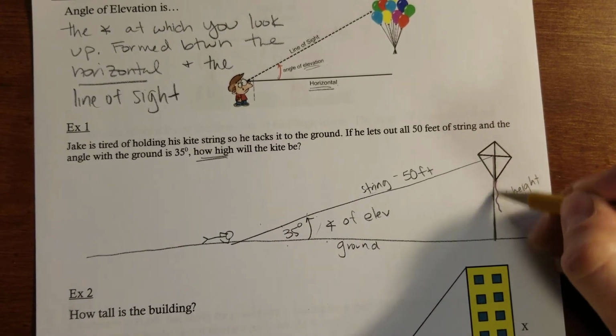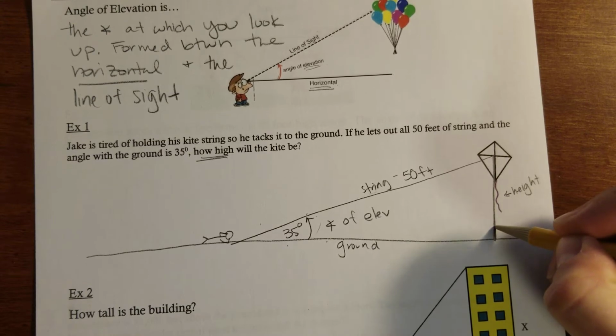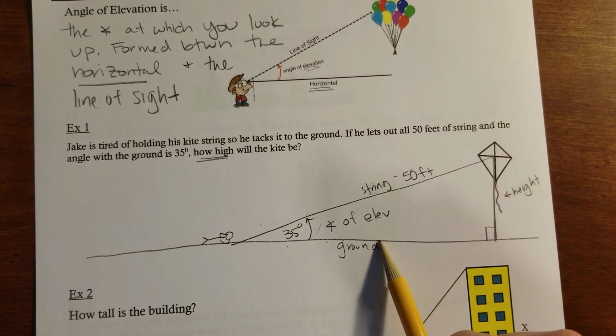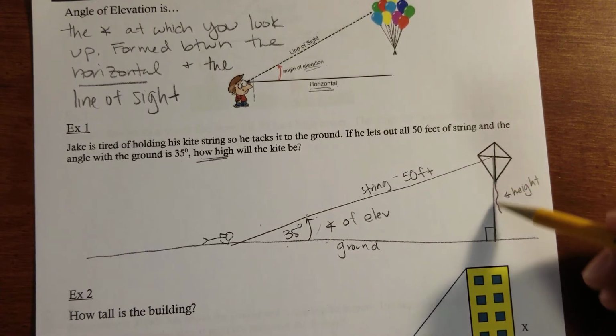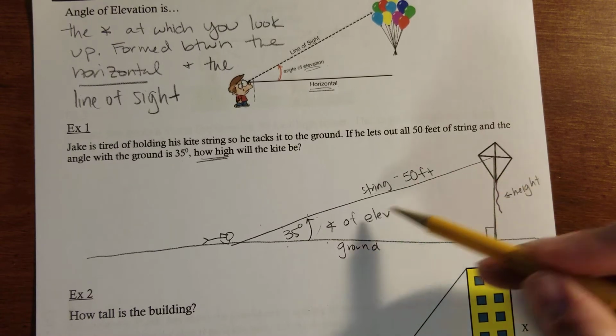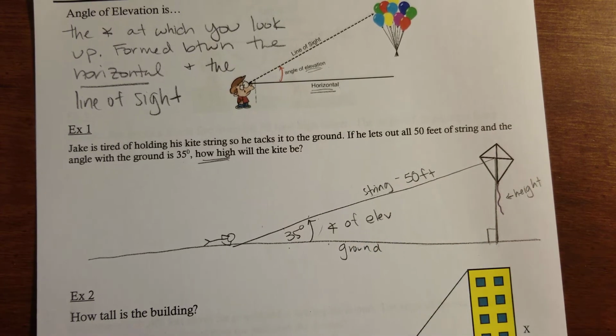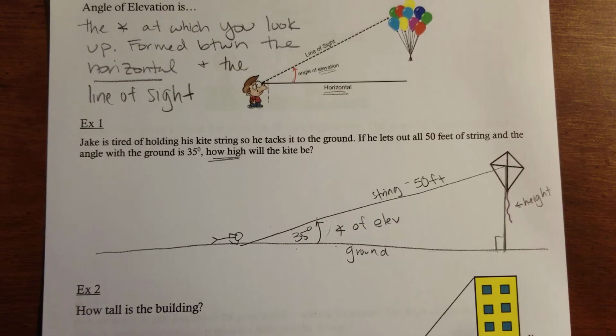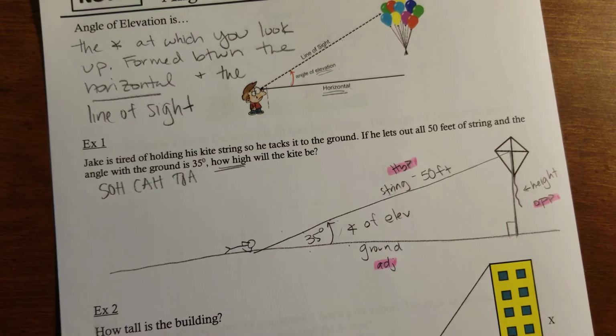Now, don't forget that height is always going to be perpendicular to your base. So the base is the ground, so the height would be perpendicular, which creates this right triangle, which means now we can use trigonometry to find the height. So pause the video, take a second, and see if you can set up this trig function and find out how high the kite is.